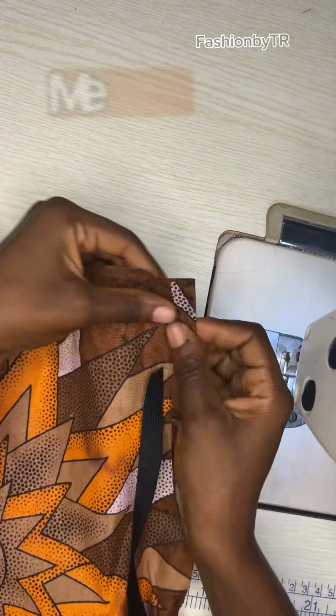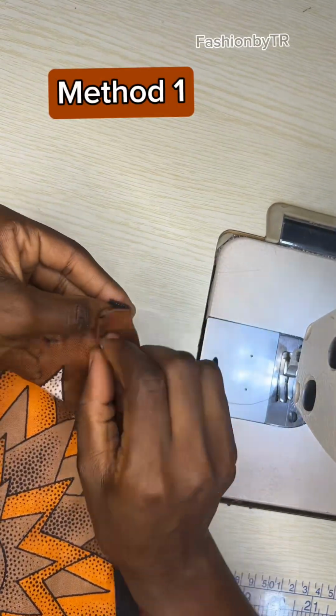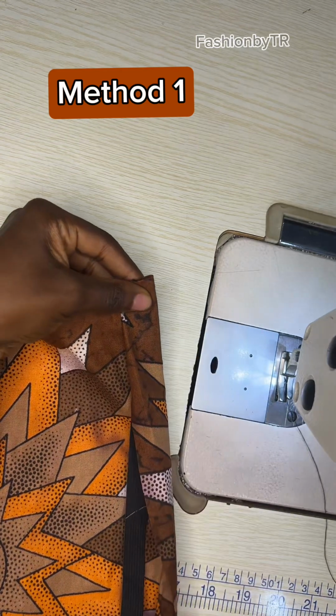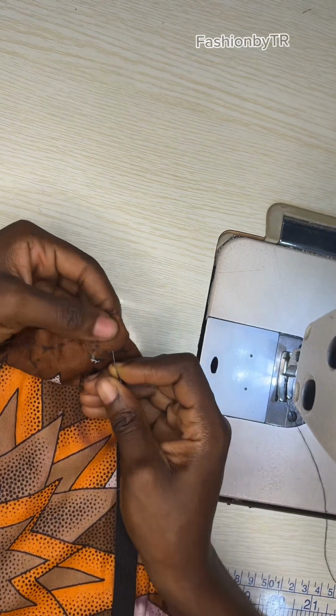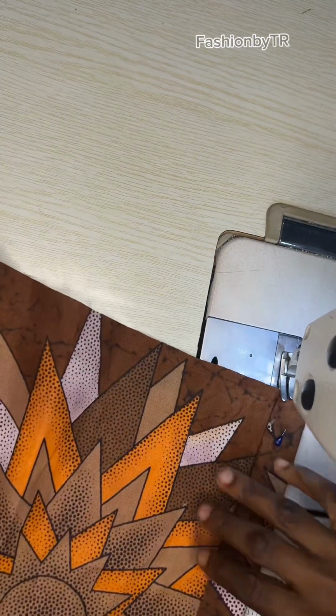So just to save time, I quickly inserted my elastic into the down part of the sleeve. I'm going to be using 2 different methods to insert my elastic, and you can decide which one you'd like to go with.